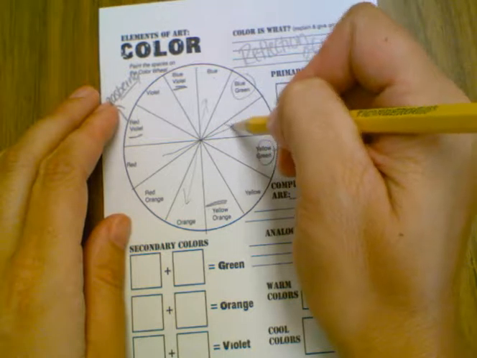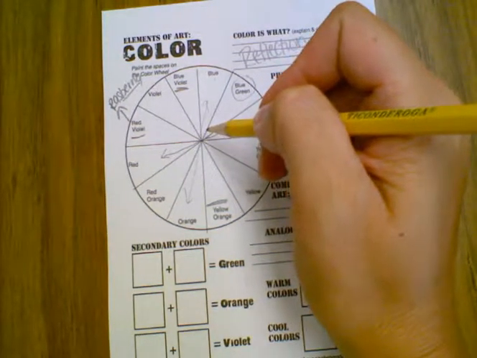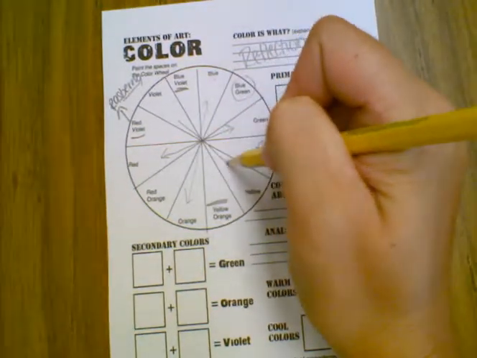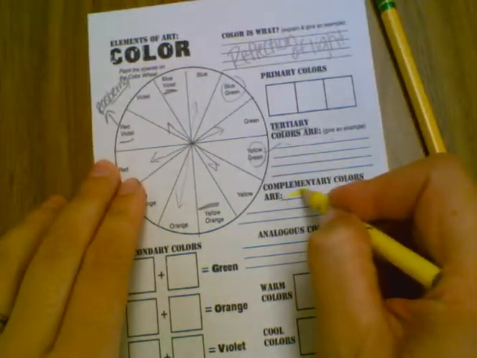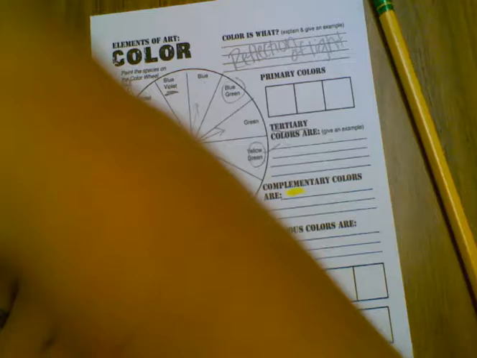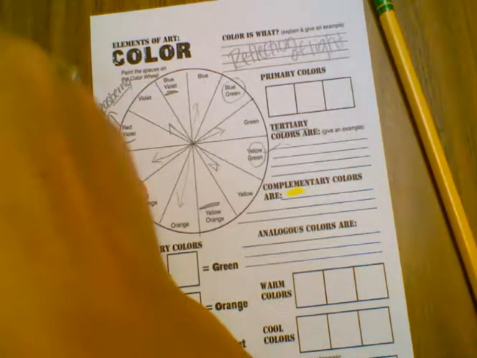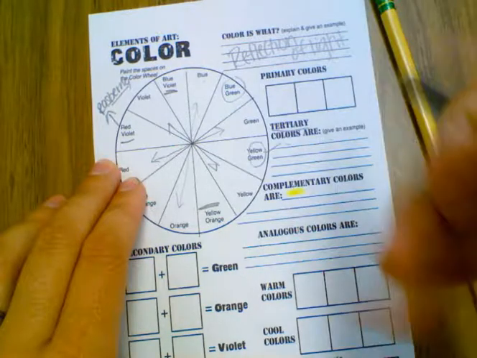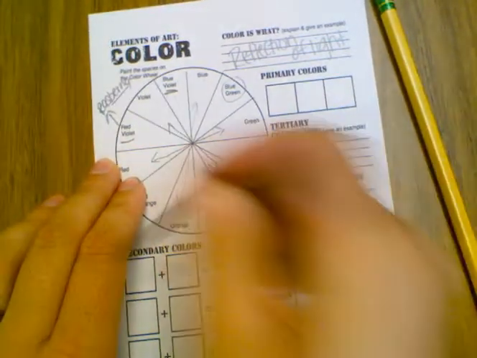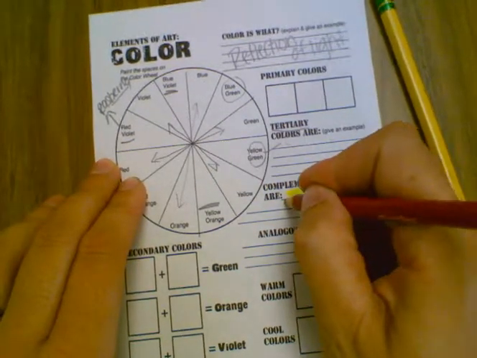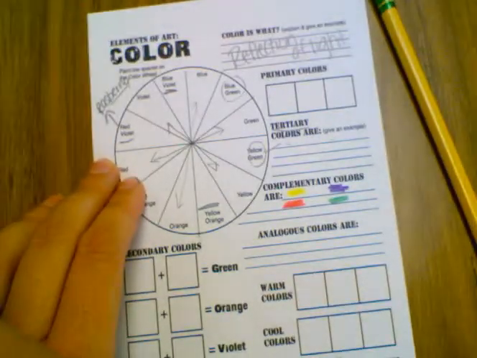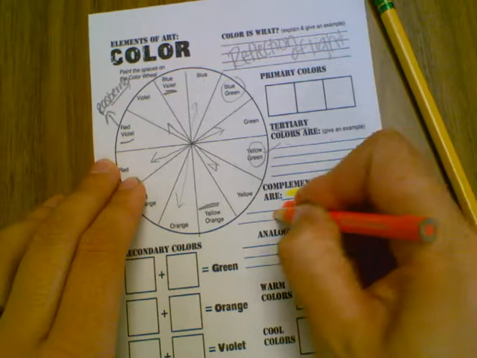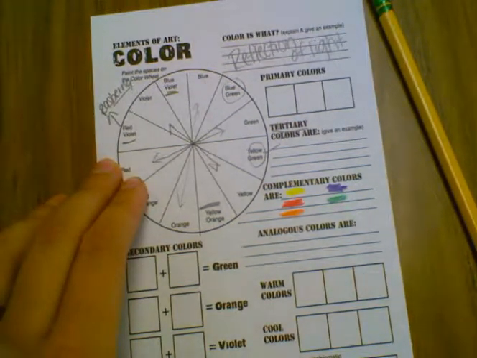Red and green are complementary colors as well. Those make brown as well. And then violet and purple. Those are complementary colors. When I mix them together, I make brown. When I put them right next to each other, they intensify, they become brighter, they play off each other. So I can simply just say yellow, and purple. Okay, and then I would do red and green. And blue and orange.